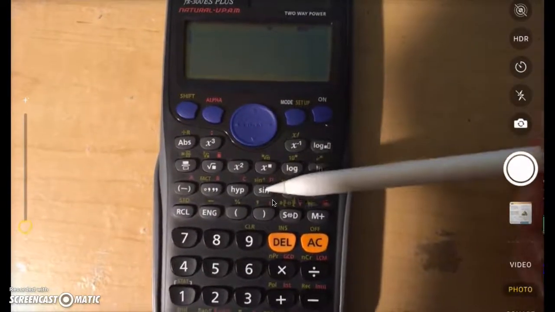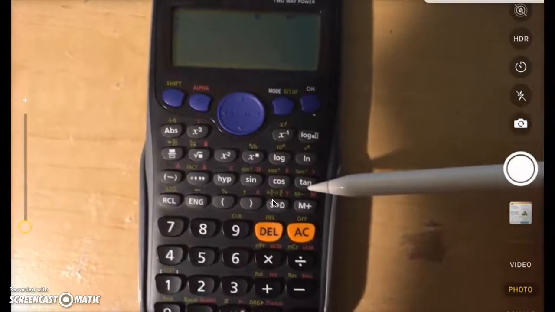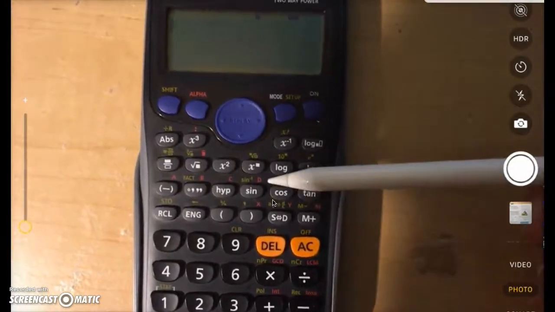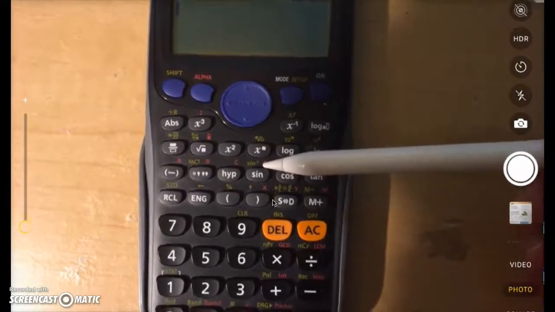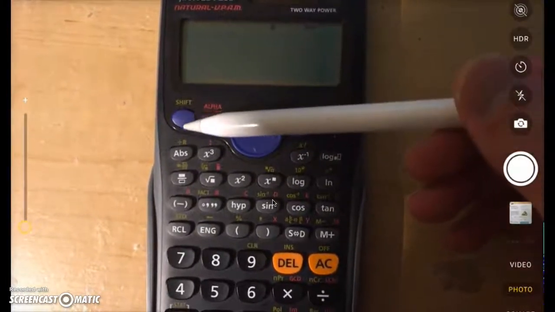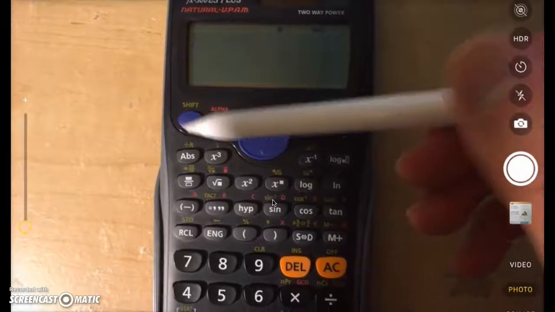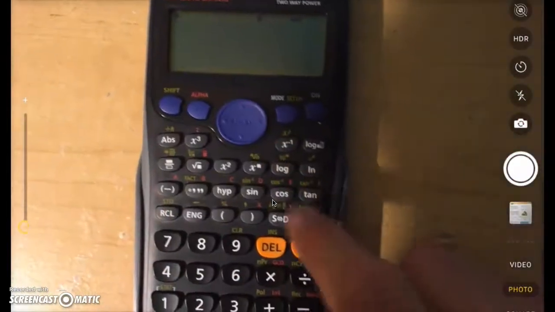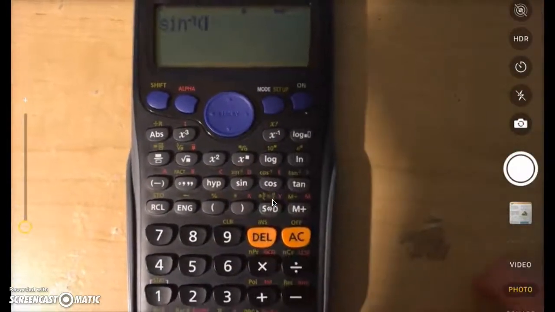Okay, so looking at the calculator, as you can see, this is my sine, cosine, and tangent button. The inverse button is right above it. So for my Casio calculator, I would hit shift, bam, to get inverse sine.